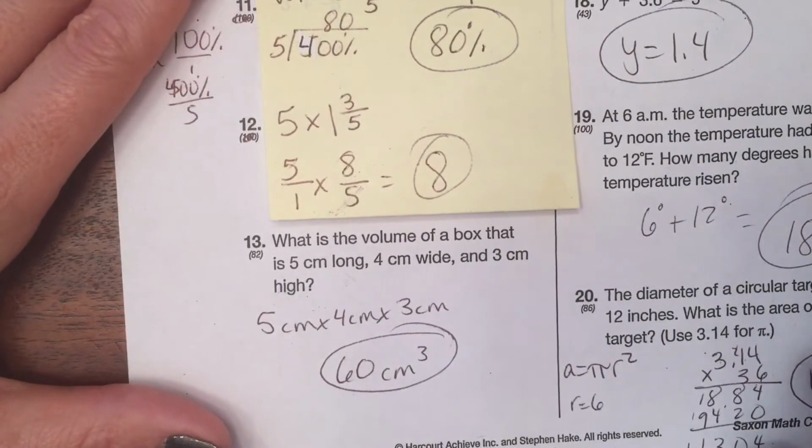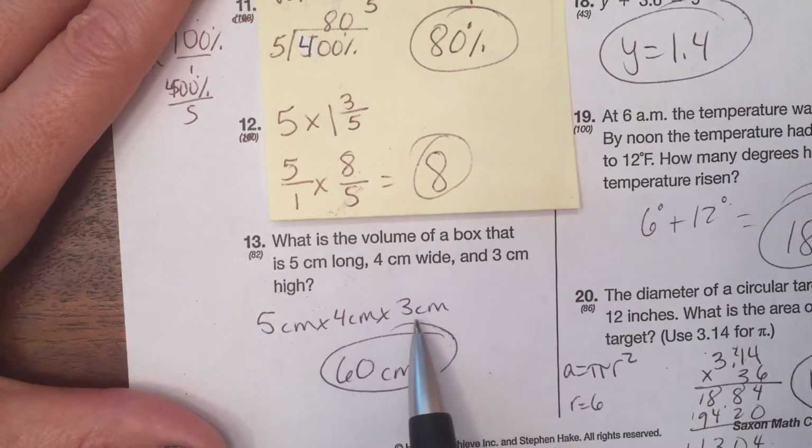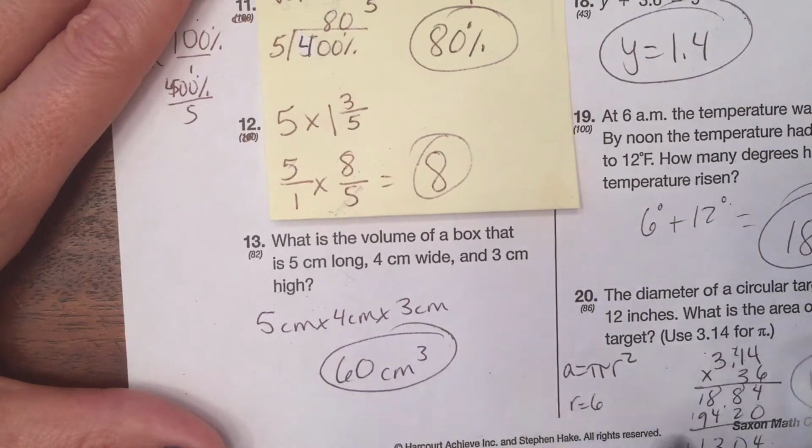Volume, length times width times height. 5 centimeters times 4 centimeters is 20 centimeters, times 3 is 60 centimeters cubed.